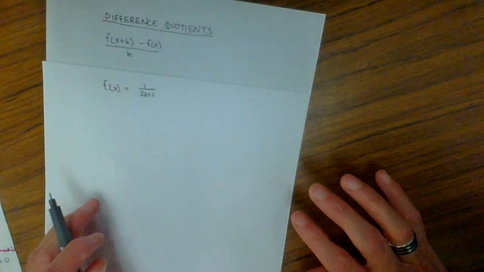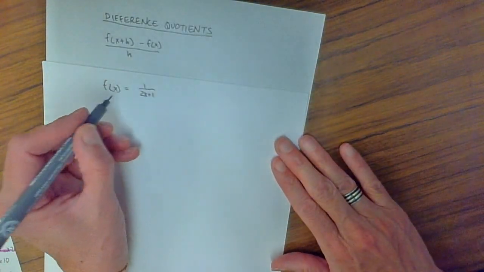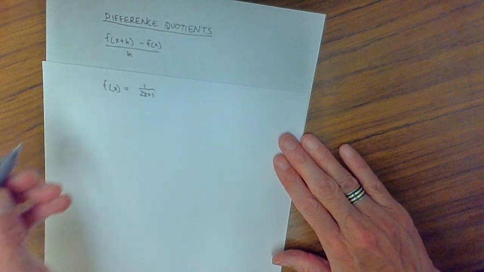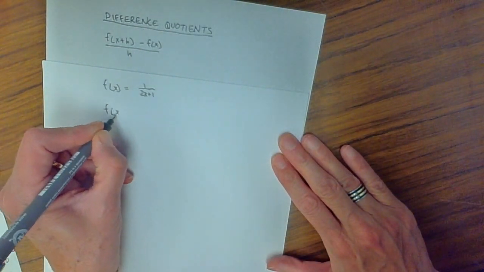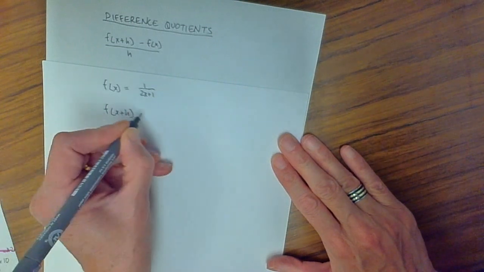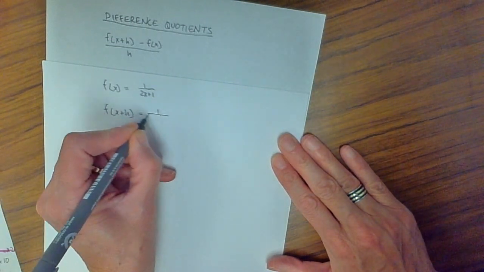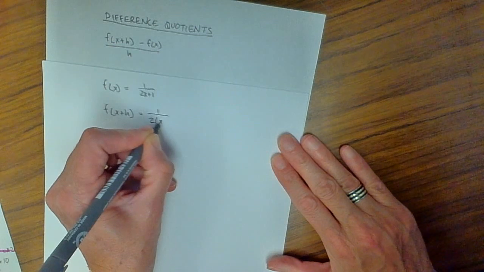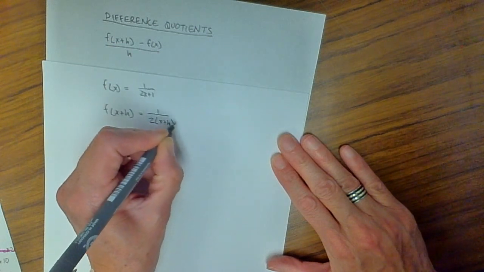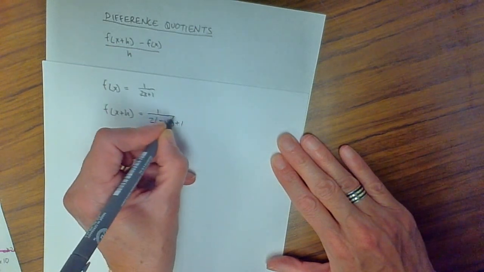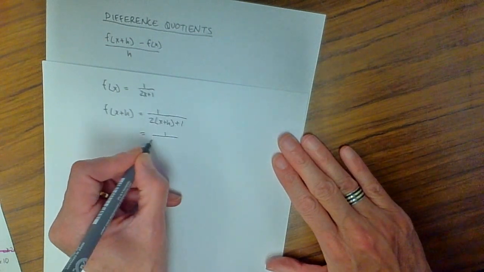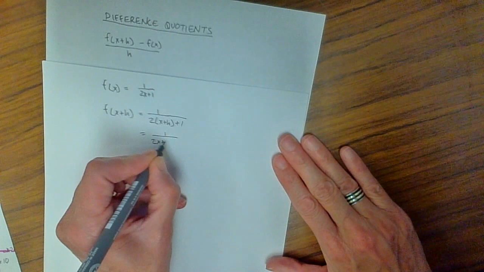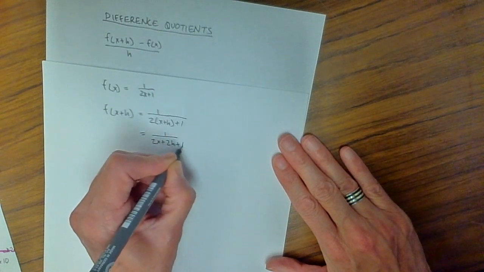Okay, second difference quotient. I'm doing a reciprocal one. f of x is 1 over 2x plus 1. So my first step is going to be find f of x plus h. That's 1 over 2 times x plus h plus 1. Let's make this fraction bar a bit bigger. Simplify that: 1 over 2x plus 2h plus 1.